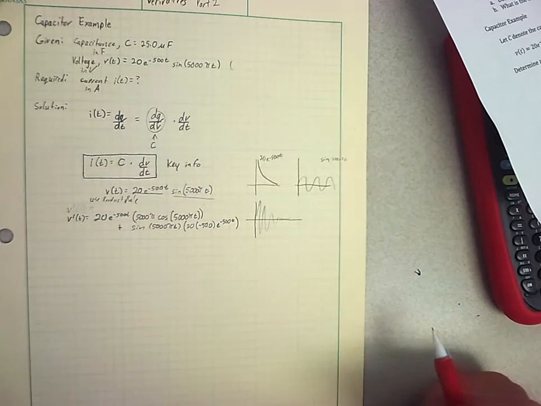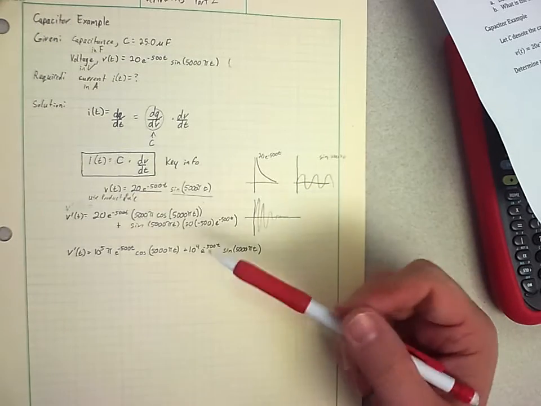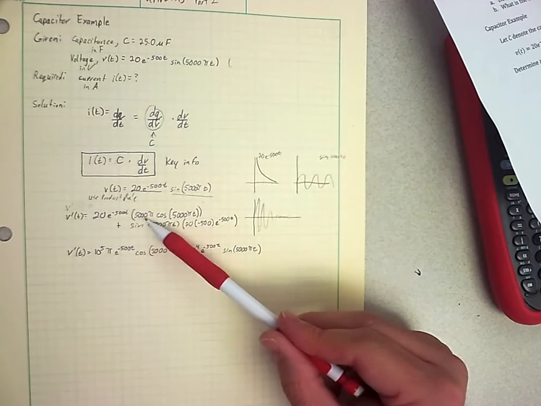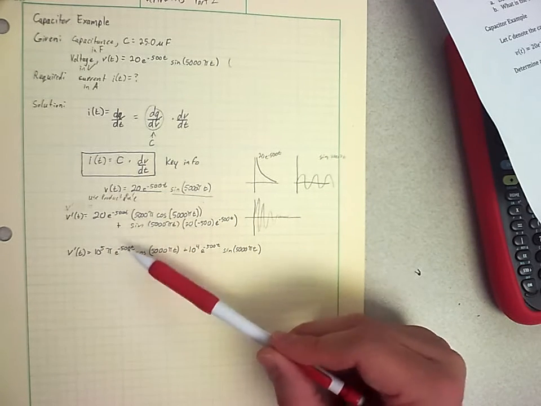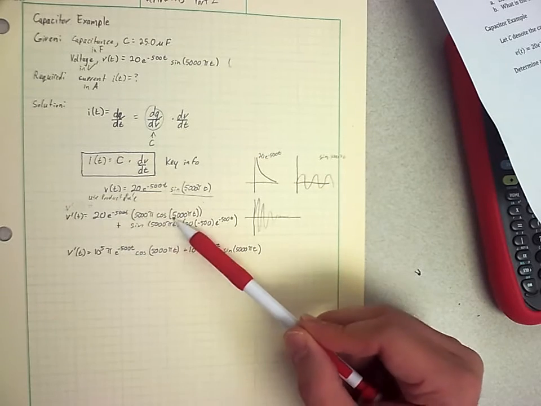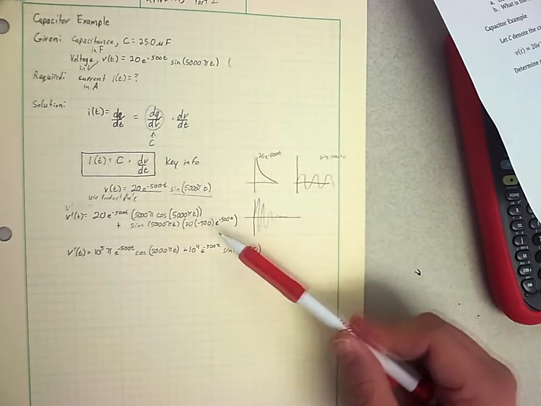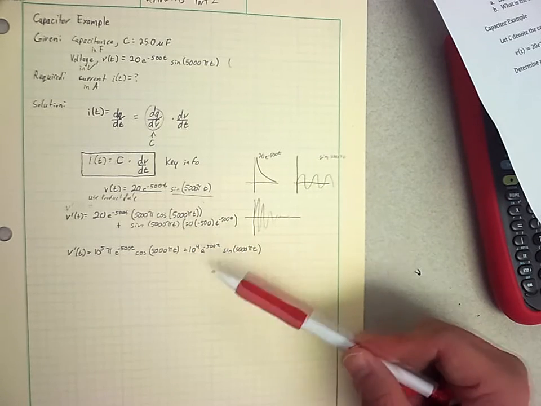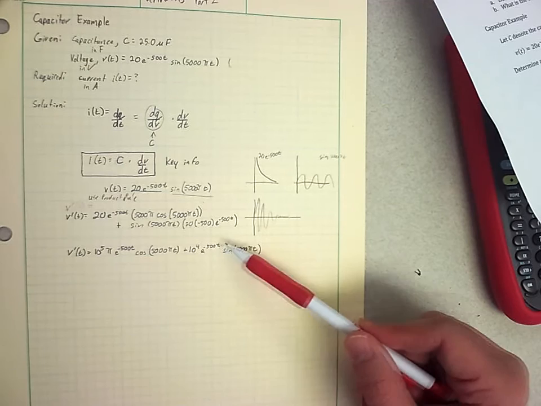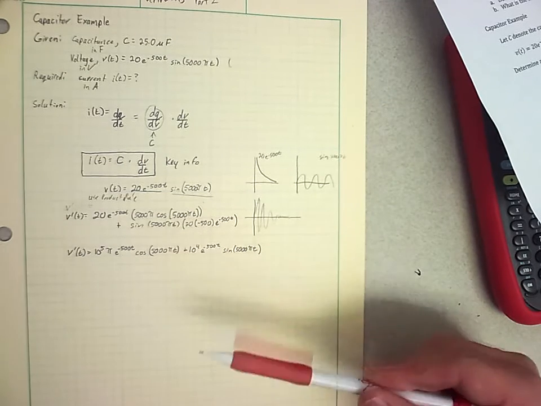Then I can start to simplify those a little bit. 20 times 5,000 gives me 10 to the 5th pi. I still have that e to the negative 500t, and I still have cosine of the thing there. For the second term, I have 20 times negative 500, so I end up with negative 10 to the 4th, the e to the negative 500t, and I still have sine of the function there.